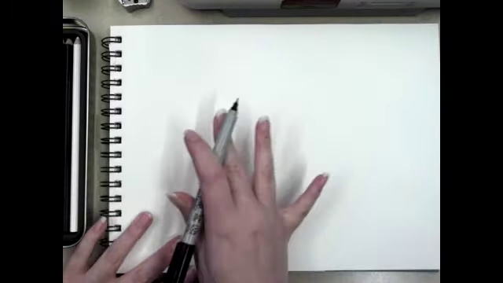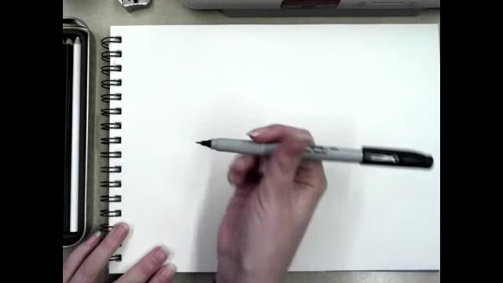So we're going to review the parts of a shaded form today, and we're going to use our colored pencils to do it. The first one we're going to do is just going to be done with pencil pressure. So we're just going to use one pencil and then varying pencil pressure in order to create the shading and the values.